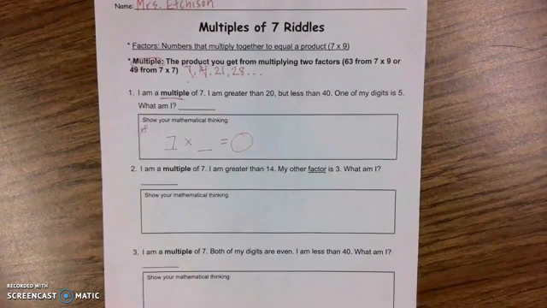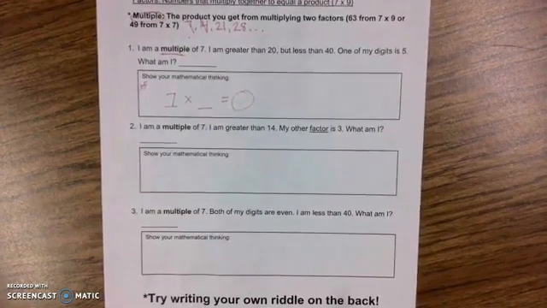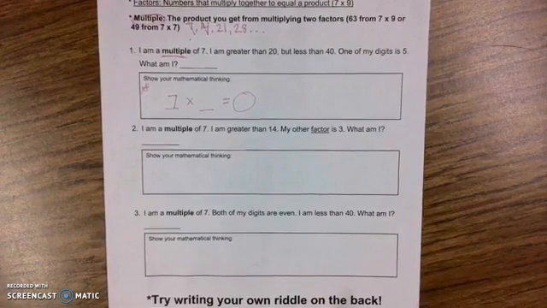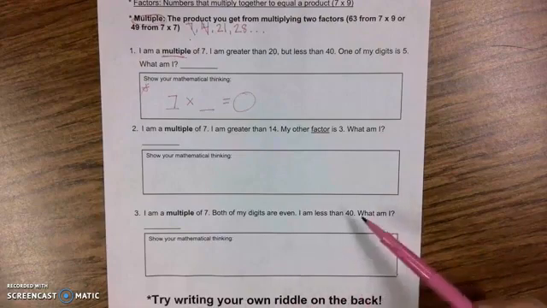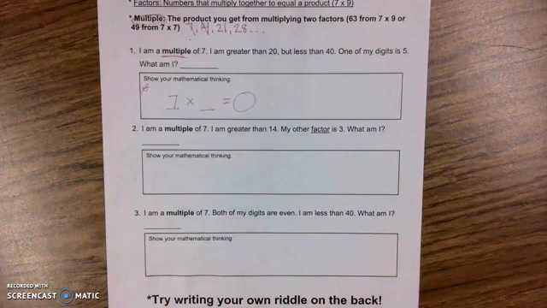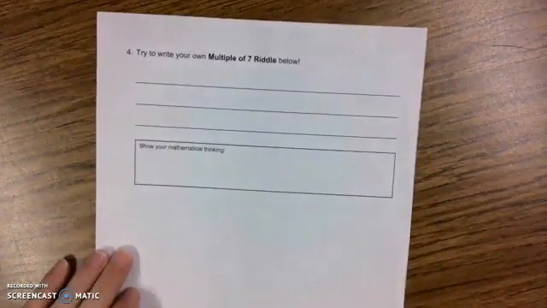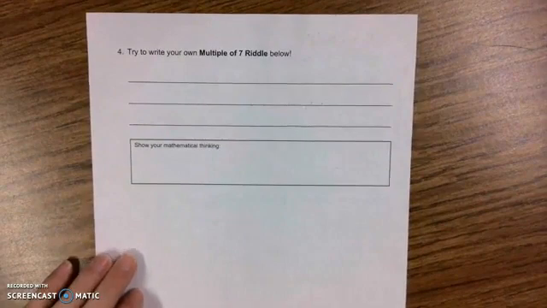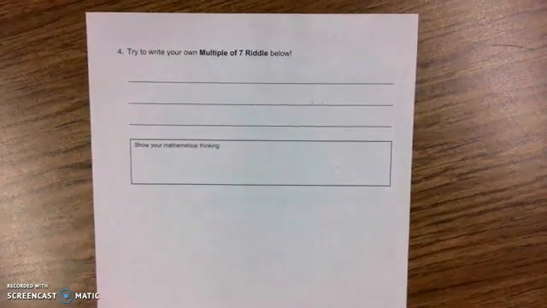All right, my friends, you have 3 riddles to try and solve today, all using multiples of 7. When you get to the end, it asks you to try writing your own riddle on the back. You can use these as examples to help you. Can you come up with your own riddle for a new multiple that you haven't used yet and write it on the back? We cannot wait to see them and maybe even solve some of them.